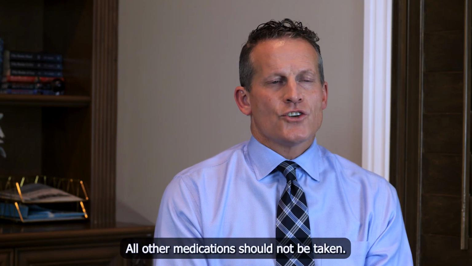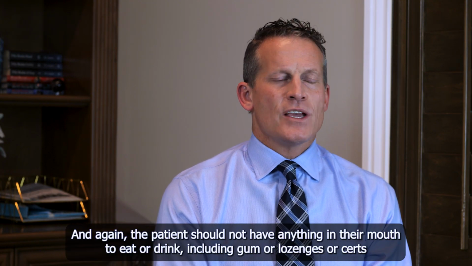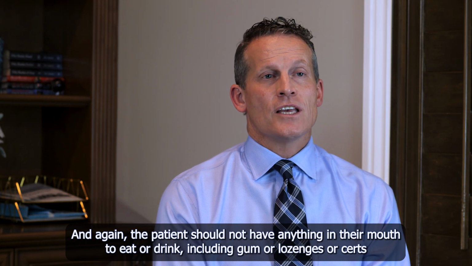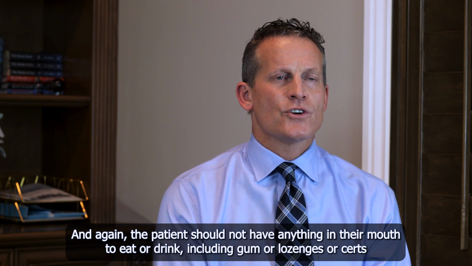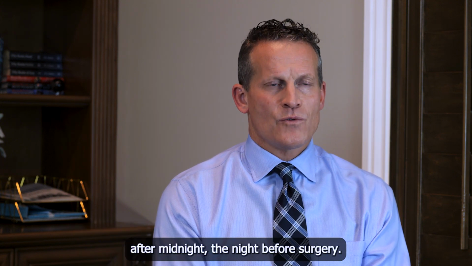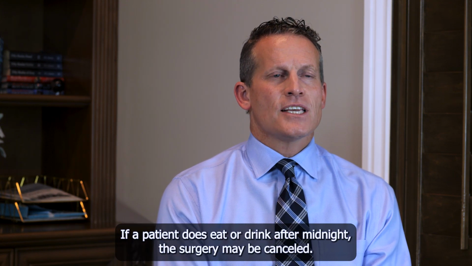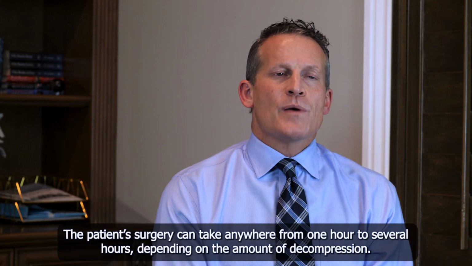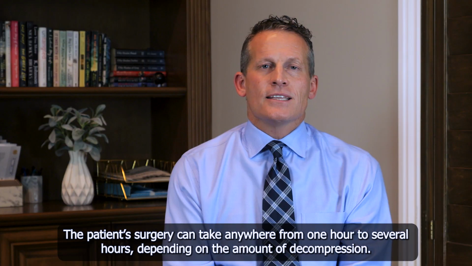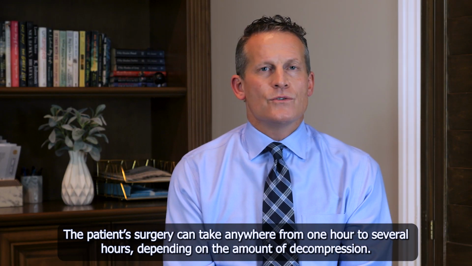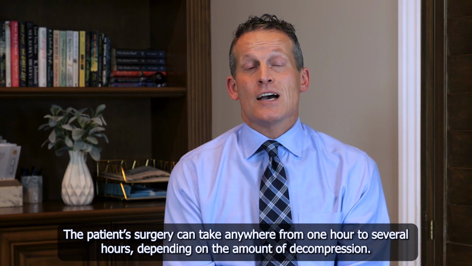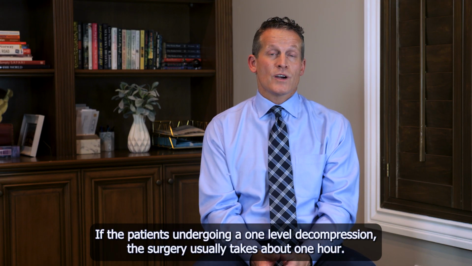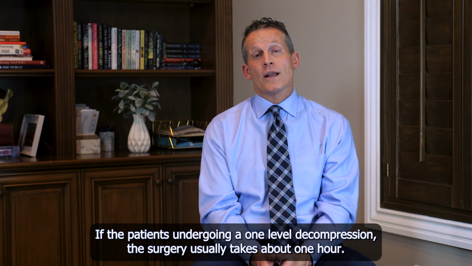All other medications should not be taken, and again, the patient should not have anything in their mouth to eat or drink, including gum or lozenges or certs, after midnight the night before surgery. If a patient does eat or drink after midnight, the surgery may be canceled. The patient surgery can take anywhere from 1 hour to several hours depending on the amount of decompression. If the patient is undergoing a 1-level decompression, the surgery usually takes about 1 hour.